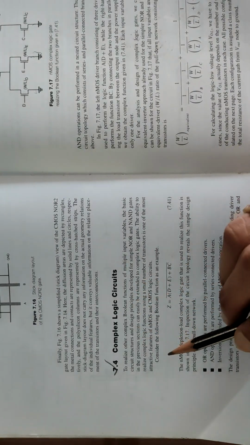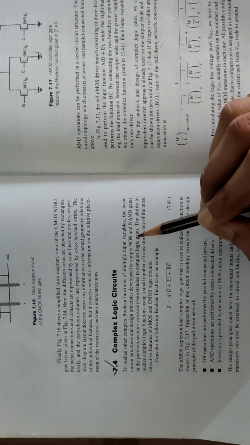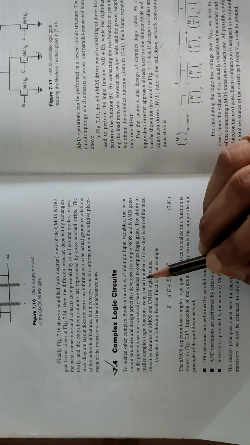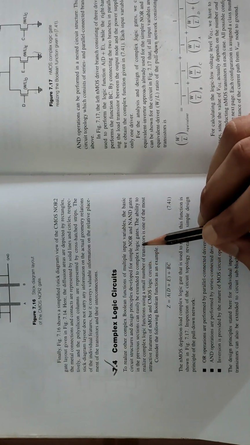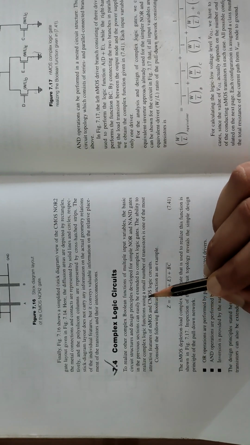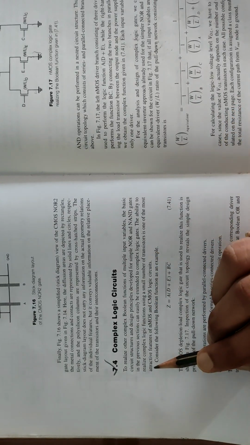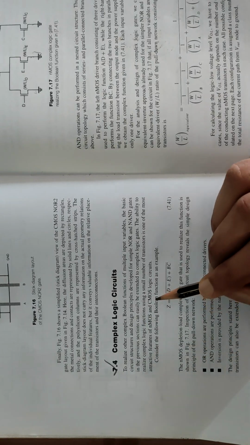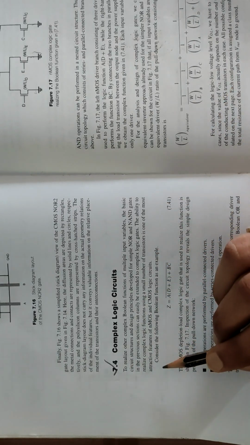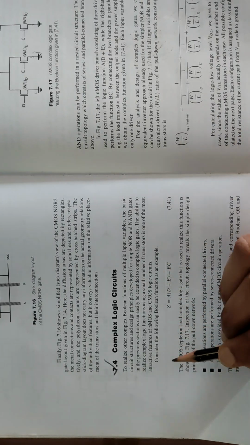Complex logic circuits. To realize other Boolean functions of multiple input variables, the basic circuit structures and design principles developed for simple NOR and NAND gates in the previous sessions can easily be extended to complex logic gates. The ability to realize complex logic functions using a small number of transistors is one of the most attractive features of NMOS and CMOS logic circuits.